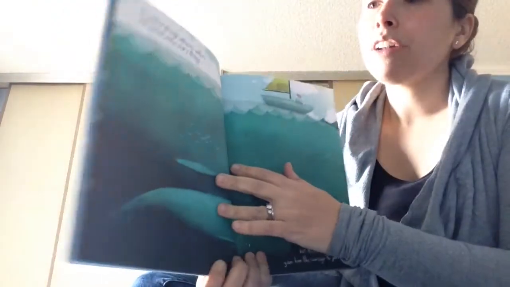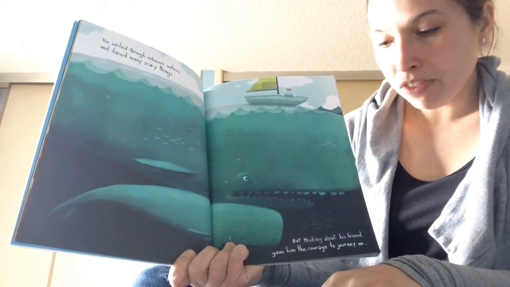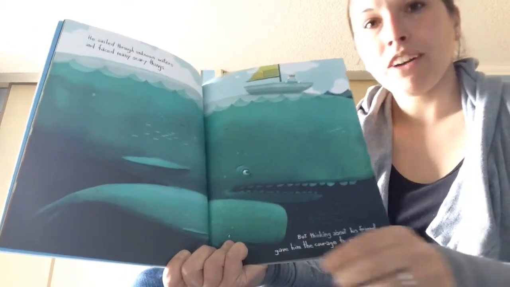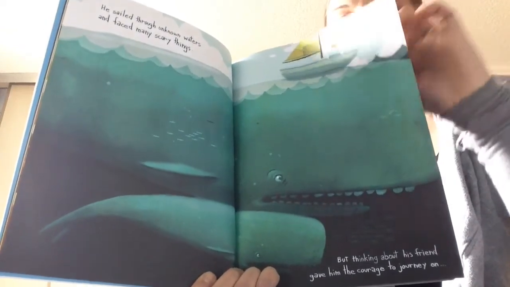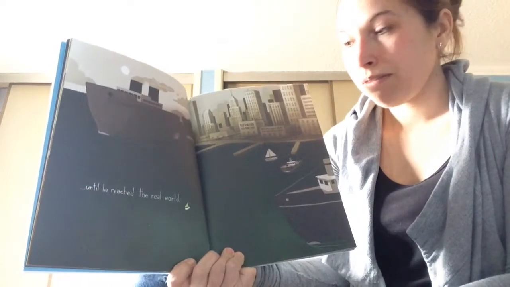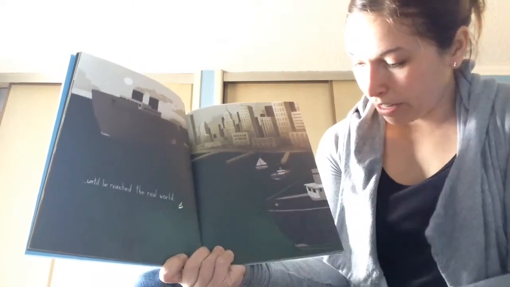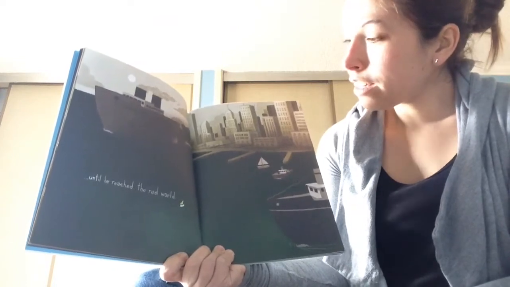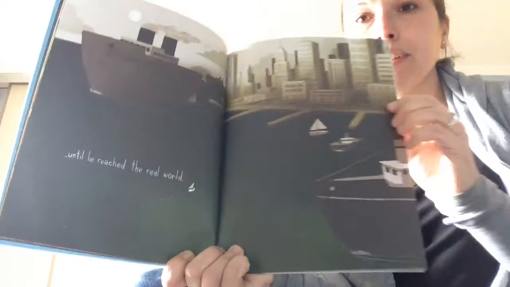He sailed through unknown waters and faced many scary things. But thinking about his friend gave him the courage to journey on. Until he reached the real world. I'm noticing that the real world is mostly in grays and blacks and whites. A little bit of blue. His boat still has bright colors, though.